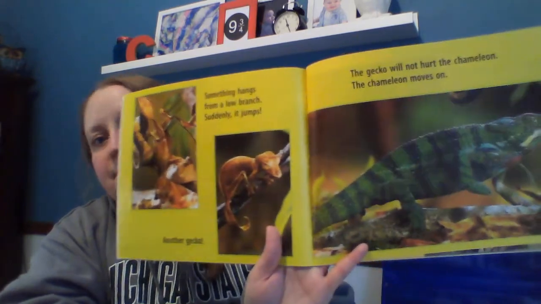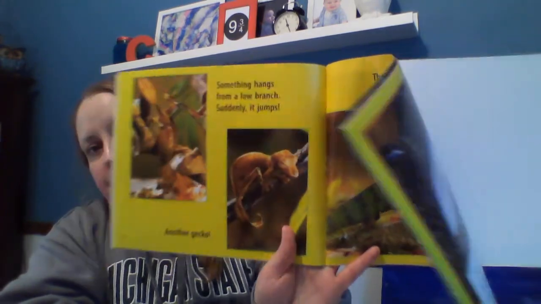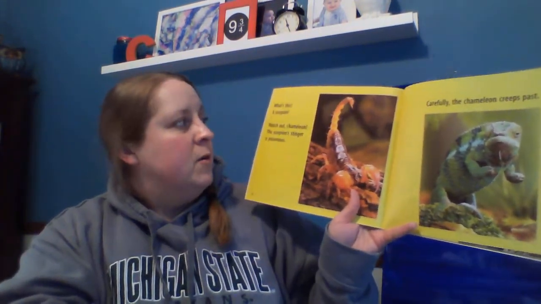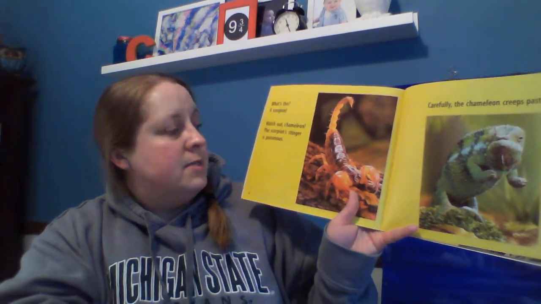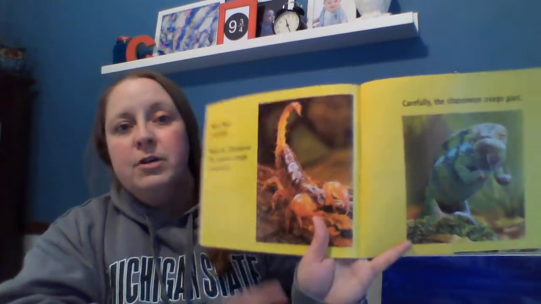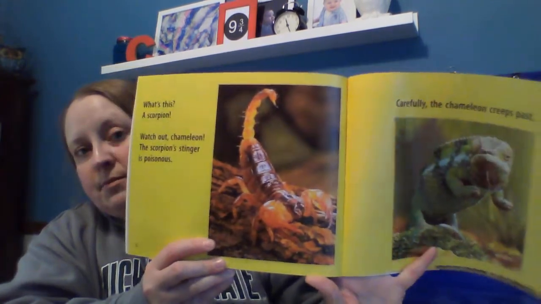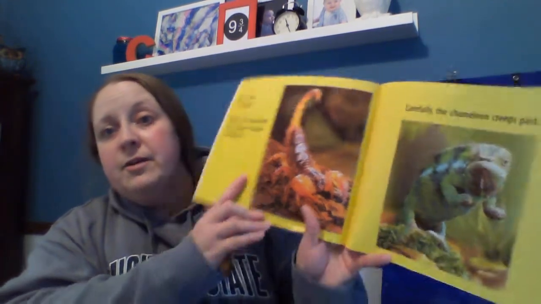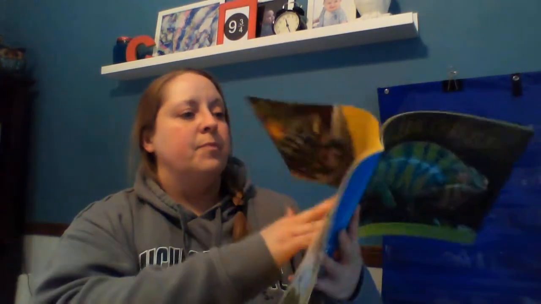Something hangs from a low branch. Suddenly it jumps. Another gecko. The gecko will not hurt the chameleon. The chameleon moves on. What's this? A scorpion. Watch out, chameleon. The scorpion's stinger is poisonous. Carefully, the chameleon creeps past. So the scorpion could hurt the chameleon.